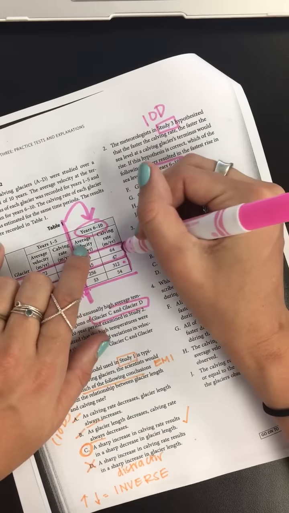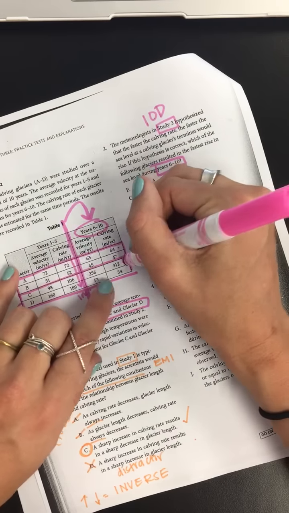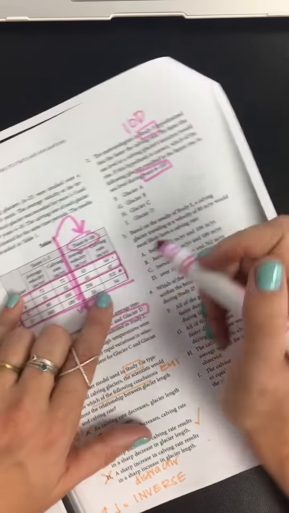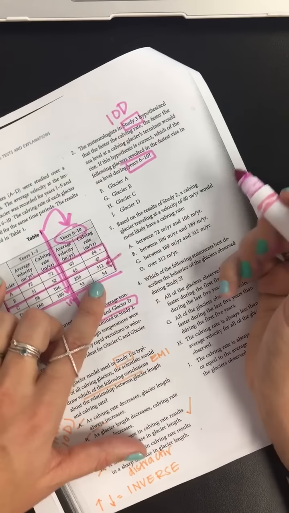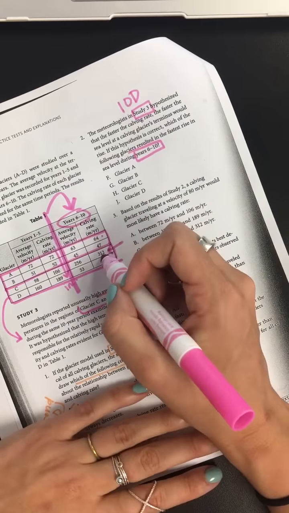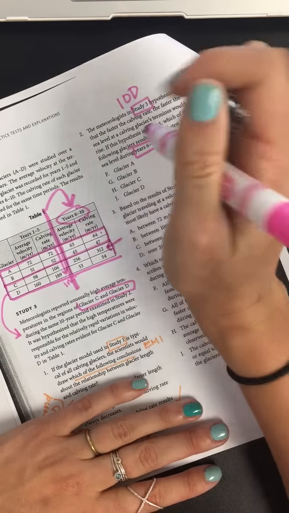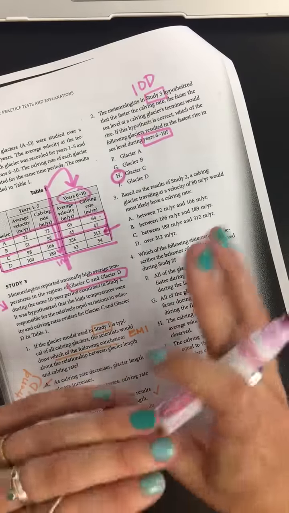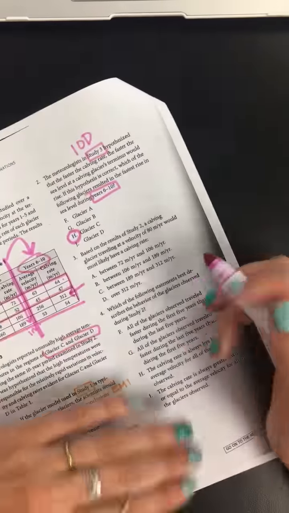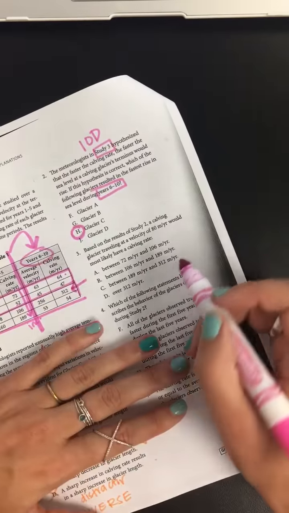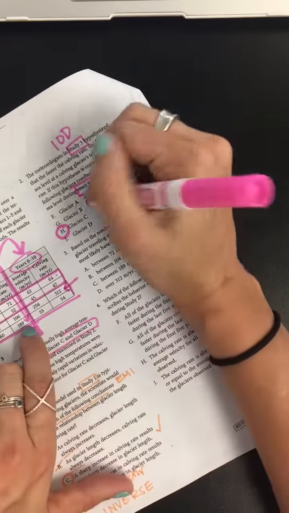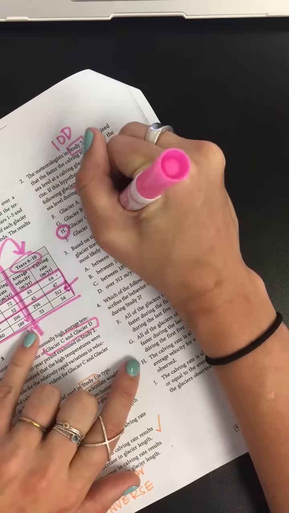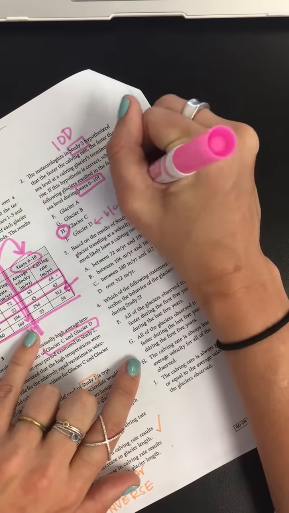Go to years 6 through 10. Let's find the highest calving rate still. Okay, so it's C is the highest calving rate, and we know that higher this, then higher that, so that would be H. Okay, so there were a lot of pieces in that question that would throw you off. The distractor would probably be D because it has the highest rate for years 1 through 5.